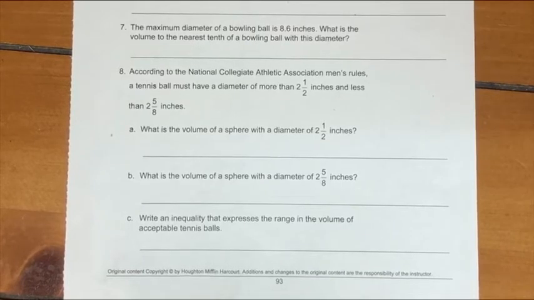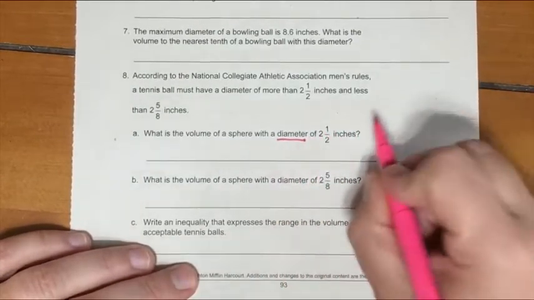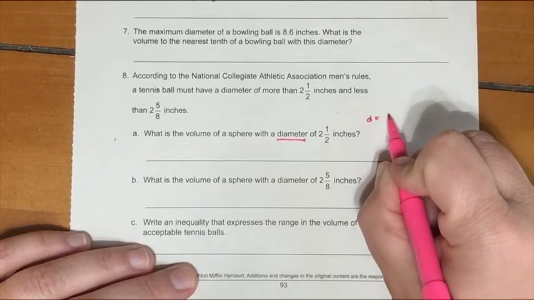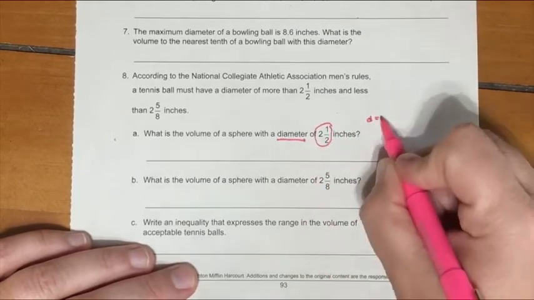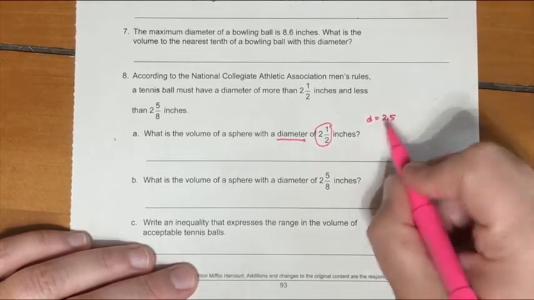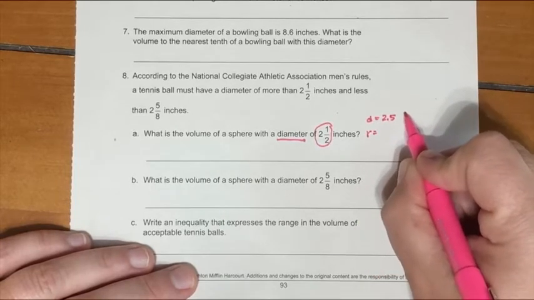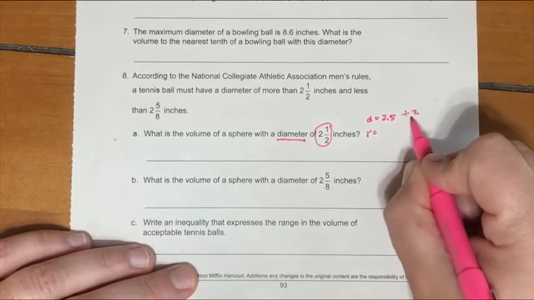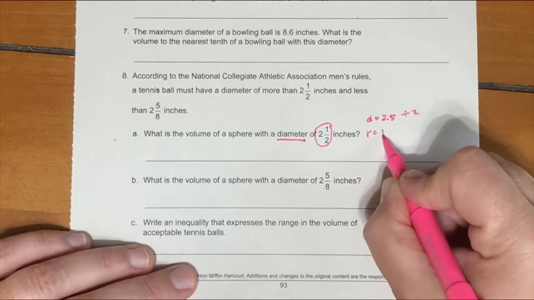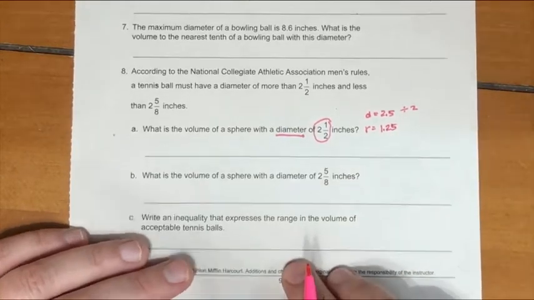So the diameter has to be more than 2.5 inches. All right, so the diameter has to be more than 2.5. So let's change that to a decimal. So the diameter has to be more than 2.5 inches, and the radius is half of that. So the radius must be more than 1.25 inches.